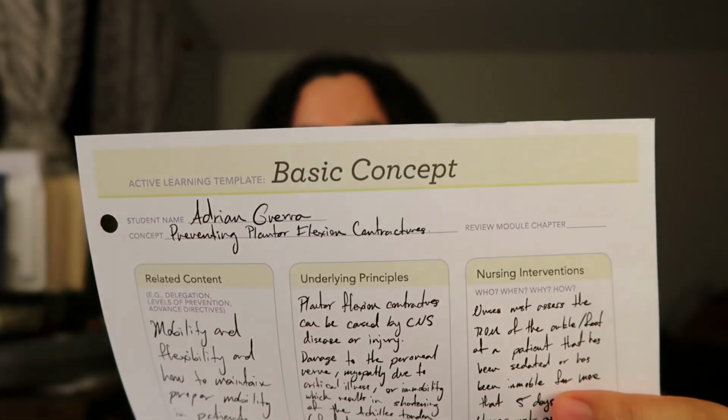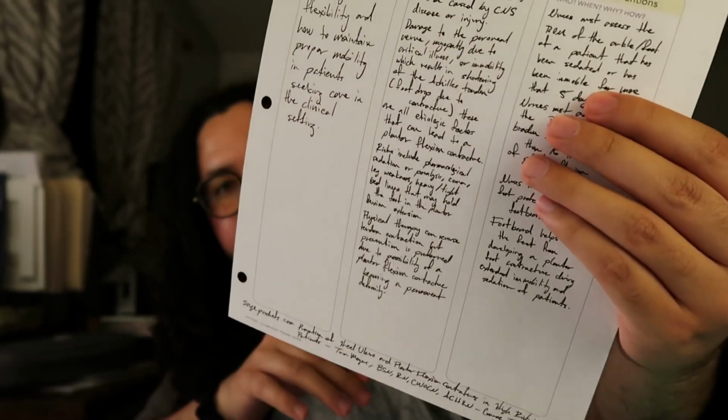So for CMS remediation, based on the score that you get on your practice exam and also your CMS exam, you have to do a certain number of ALTs. So ALTs are basically the templates that you do on ATI. So you download these templates. And so this is the basic concept template that you do. I did these on my iPad and then I printed them out. But it has to be handwritten.